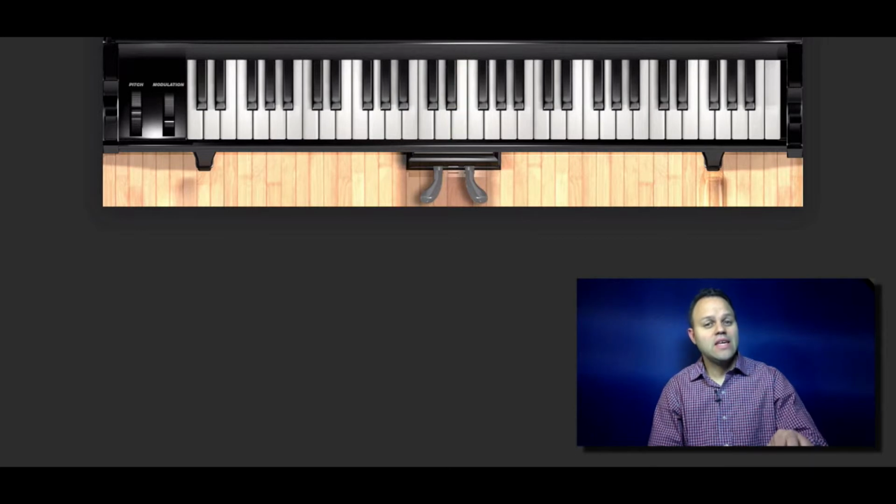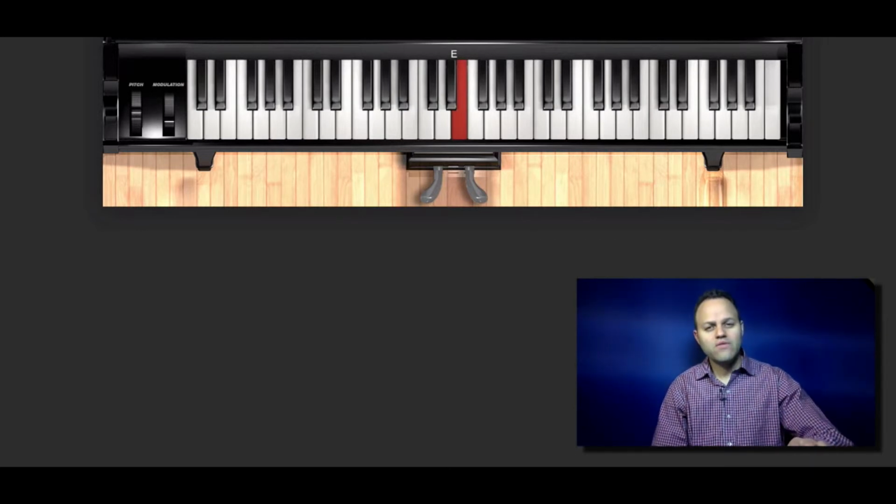So if we have E here, if we go half step down, that's E flat. So you guessed it, two names that it can be called. It can be called D sharp because it goes up, or it can be called E flat. Now, more commonly, it is called E flat. So just keep that in mind.